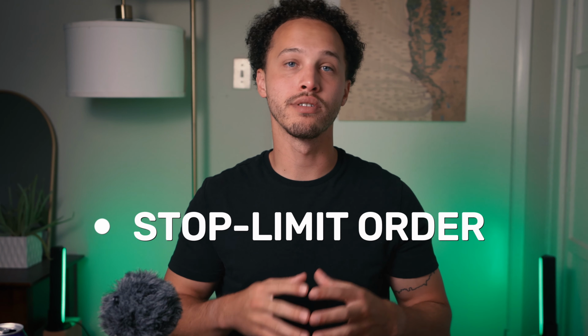A stop limit order is going to be very similar to a stop order, but in this case, you're going to place both a stop price and a limit price. So instead of your stop order turning into a market order and executing immediately, with a stop limit order, as soon as your stock hits the stop price, your order is going to turn into a limit order and it's only going to execute at or better than whatever limit price you set.